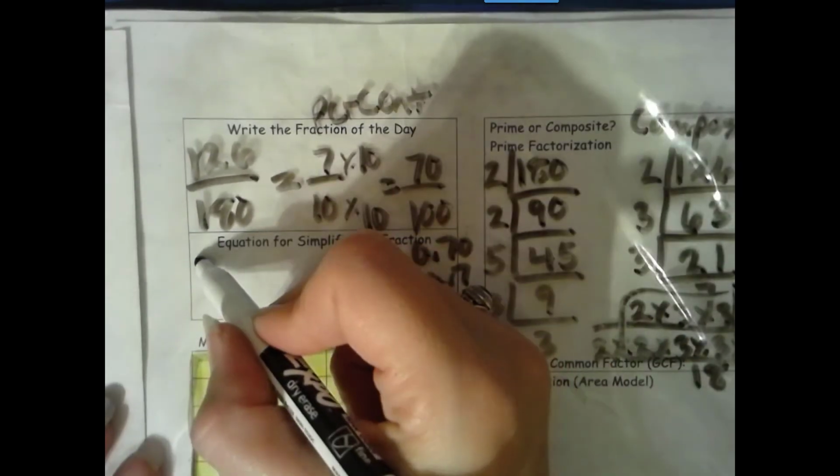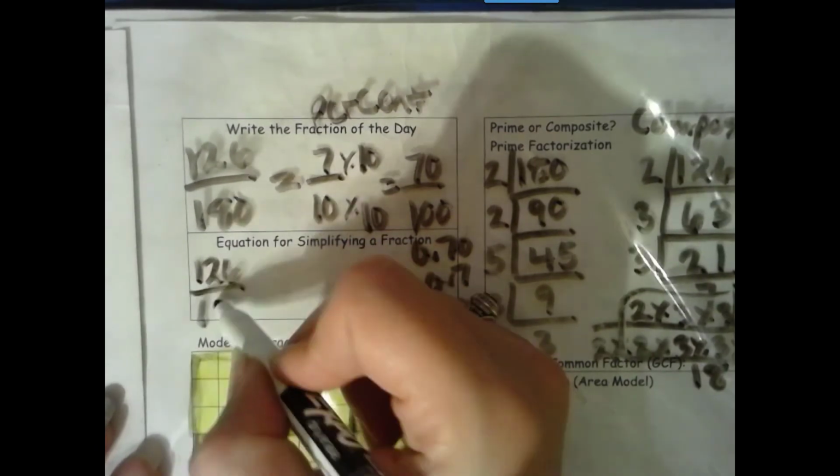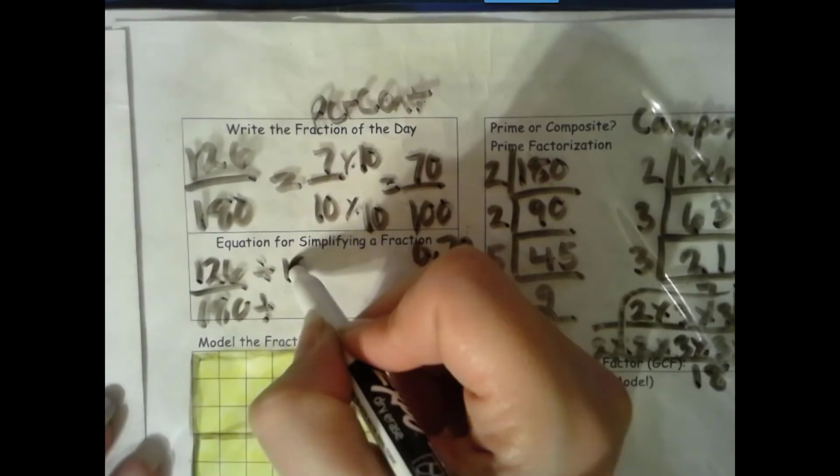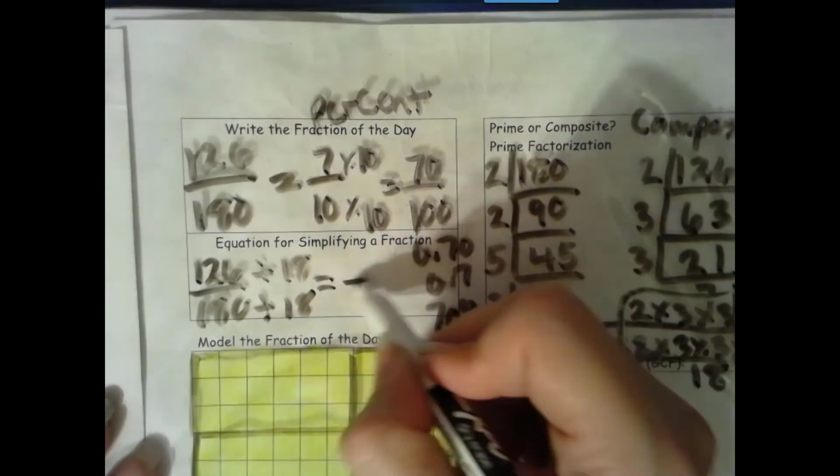Okay, now that we've done our division with our model, let's go ahead and divide using our algorithm. Our greatest common factor is 18.